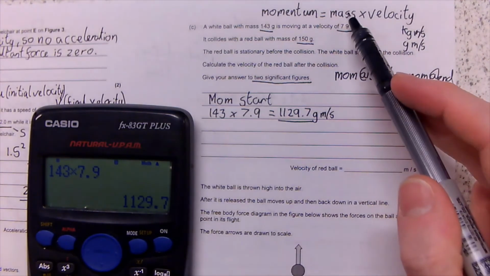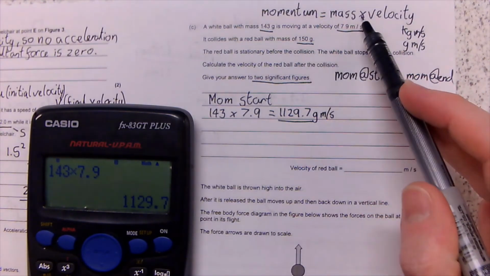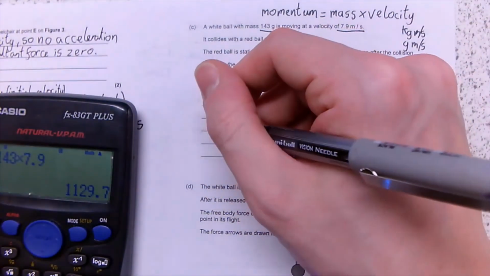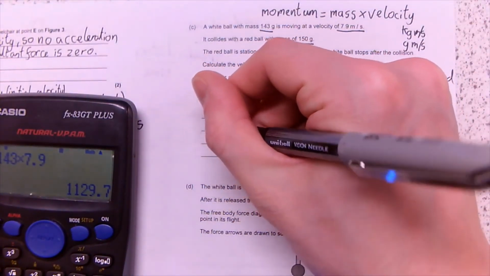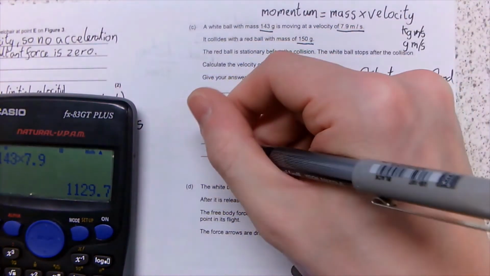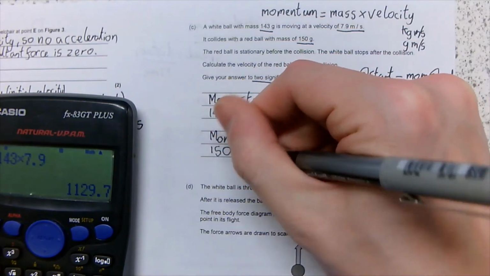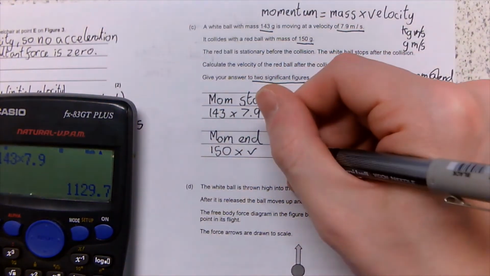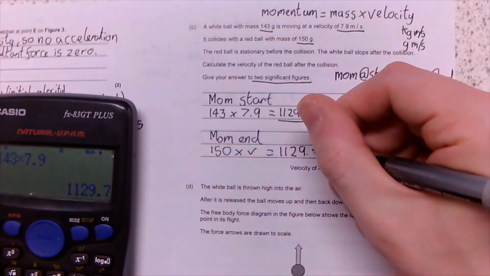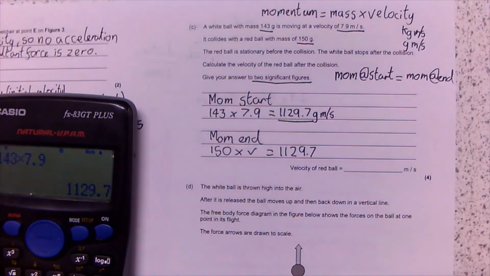I'm going to have mass, which I know is 150, times the velocity, which I don't know. So my equation for momentum at the end is going to be 150 multiplied by the velocity, v, which is the same as the momentum at the start.